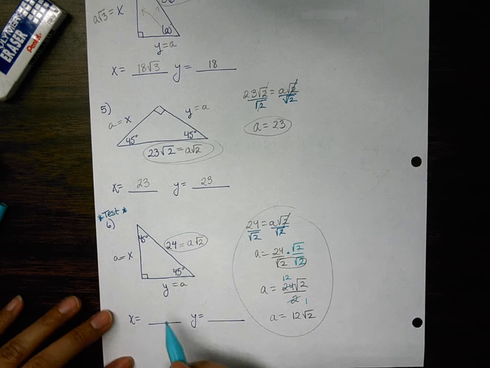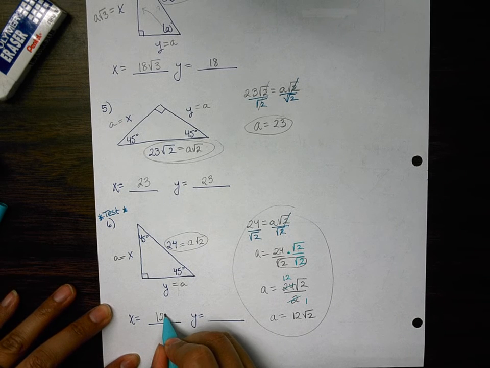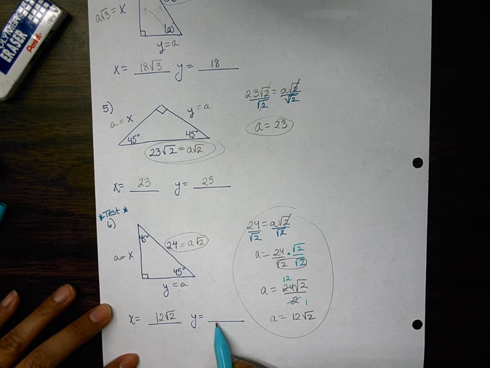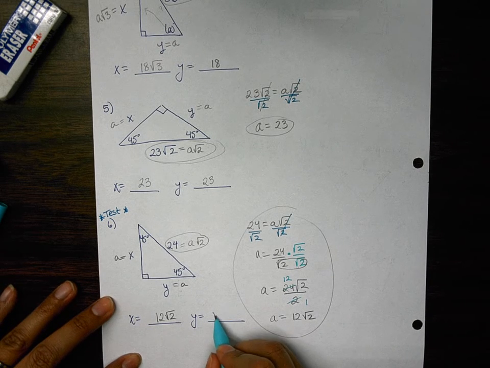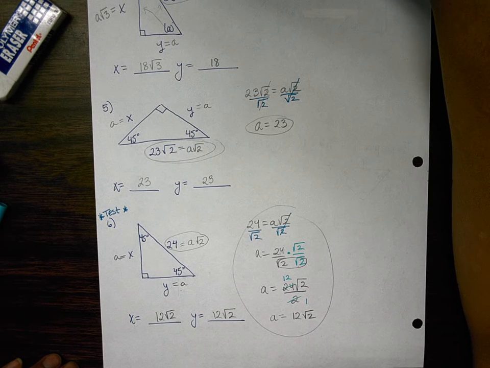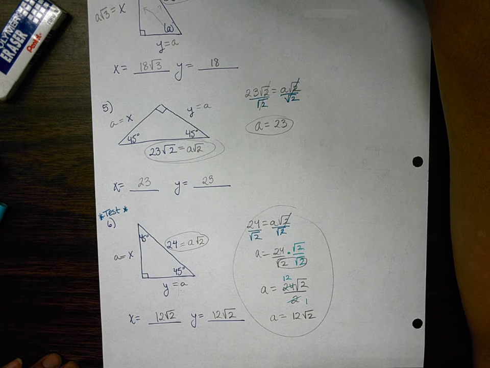X is A. We just found A. What is X? 12 radical 2. Okay, because that's what A is. And Y is also A, so what is Y? 12 radical 2. Questions? Are we good? Okay, take your packets out, please.